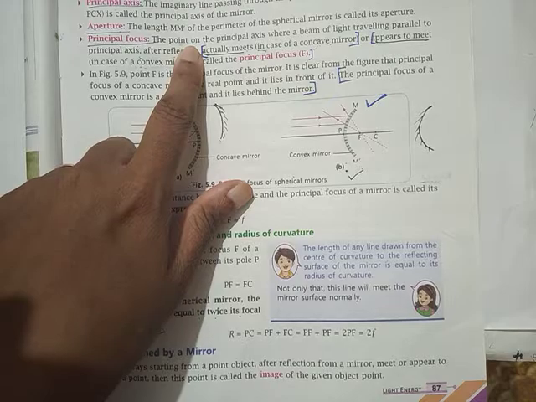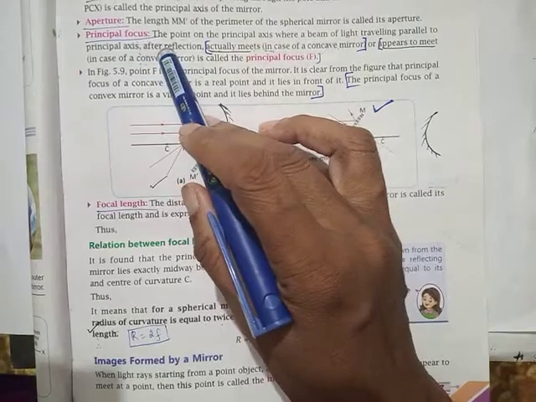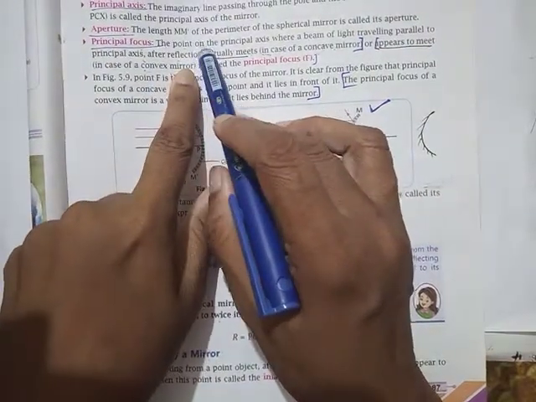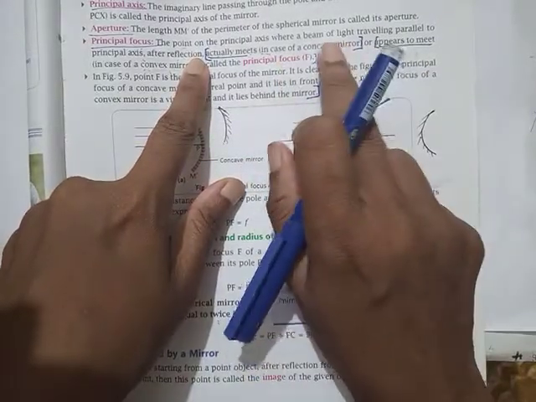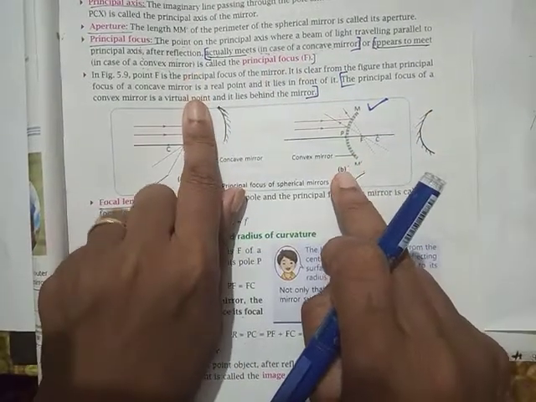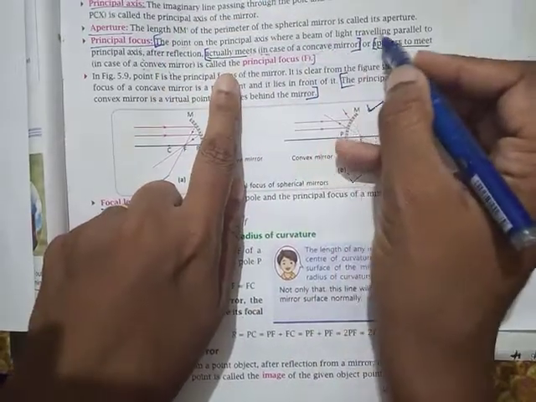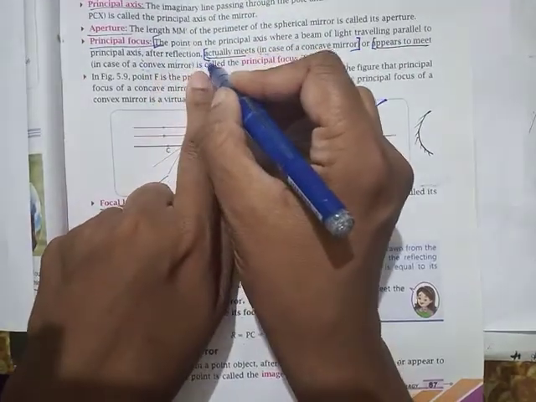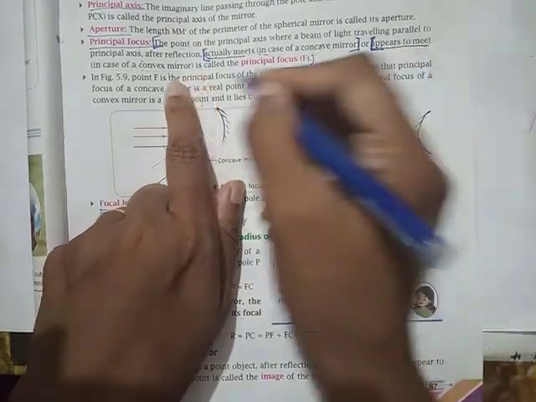And then principal focus of convex mirror. Again, most of you had done it wrong. The point on the principal axis where a beam of light traveling parallel to the principal axis after reflection. Now till this, the definition is common for both principal focus of concave mirror and principal focus of convex mirror. If it is convex mirror, what will you write? The point on the principal axis where the beam of light traveling parallel to the principal axis after reflection appear to meet. Appear to meet.